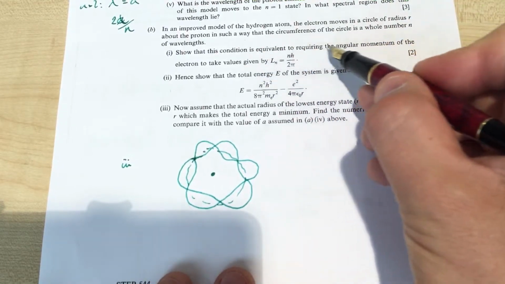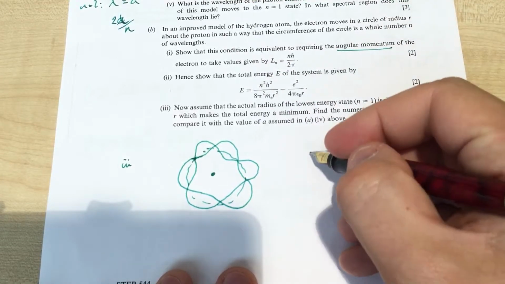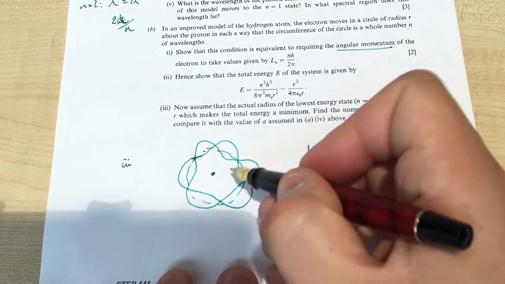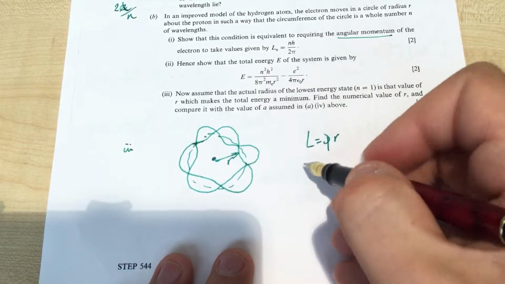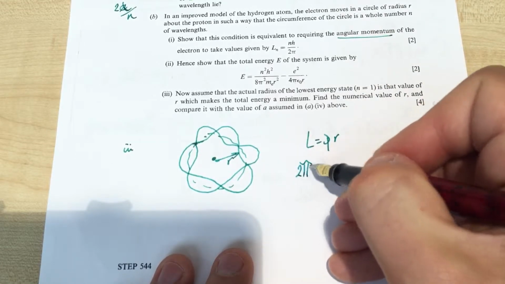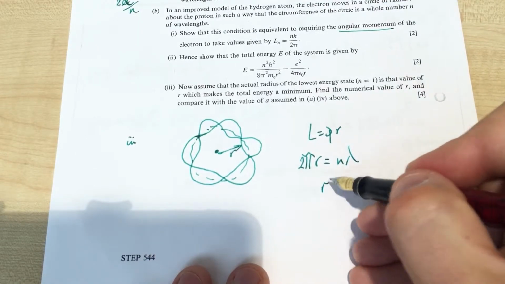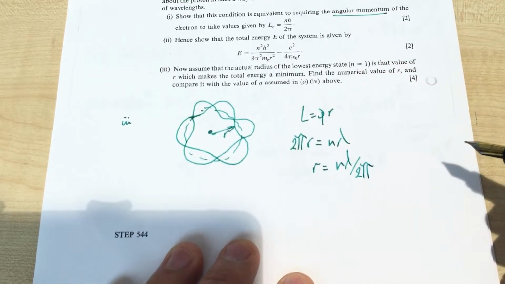So it says, show the condition for the angular momentum of the electron. Okay, angular momentum is merely the momentum times the distance you are away. What we've got going on here is that the circumference of an orbit is going to be a whole number of wavelengths in order for that to take place. So therefore r is going to be n lambda over 2 pi.